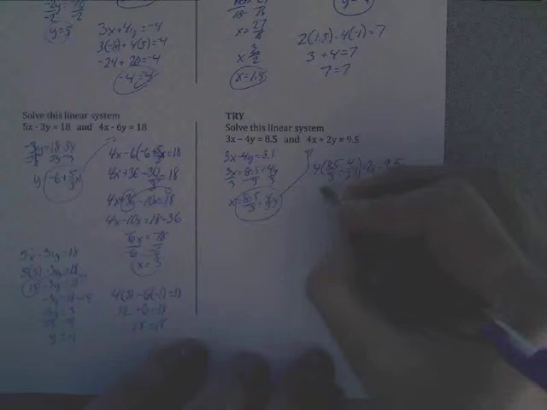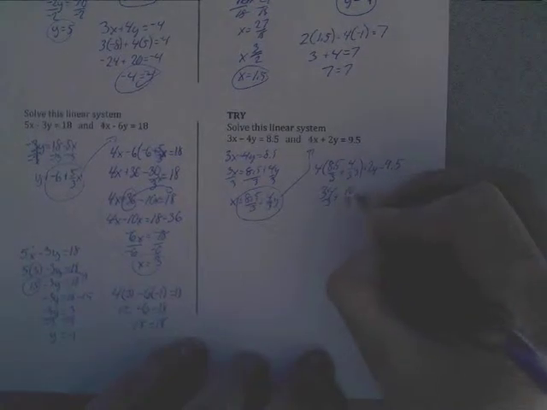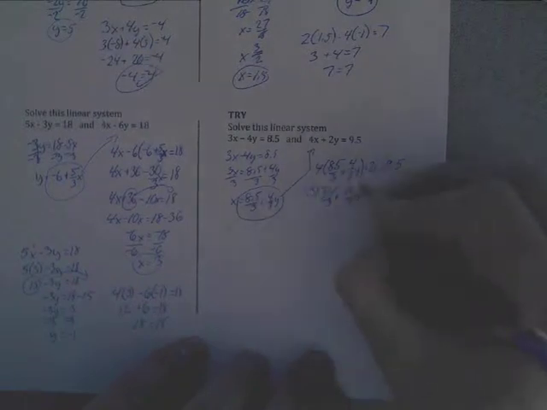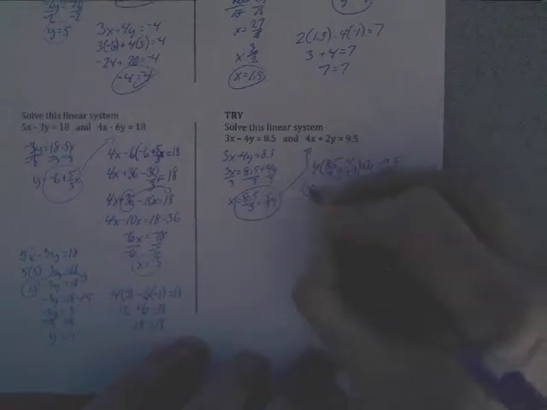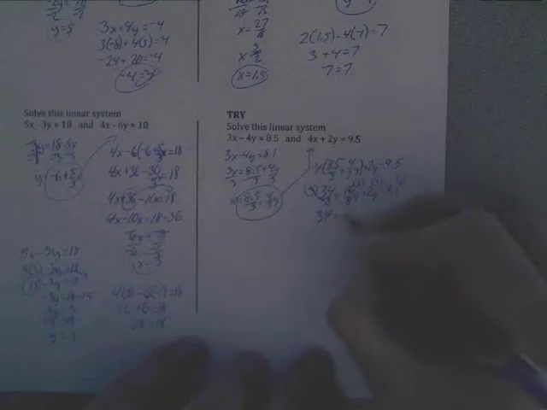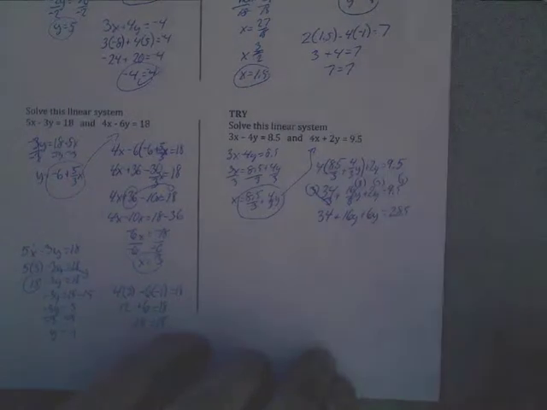I get 34 over 3 plus 16 over 3y plus 2y is equal to 9.5. I want to get rid of the denominator, so multiply everything by 3. These cancel out, so I'm left with 34. These cancel out, so I'm left with 16y plus 6y is equal to 28.5.